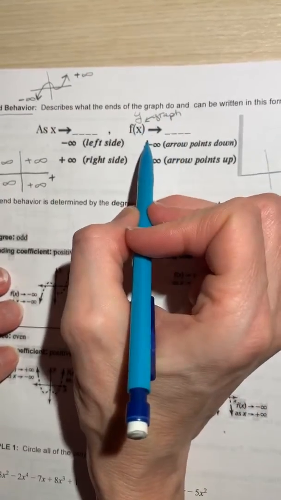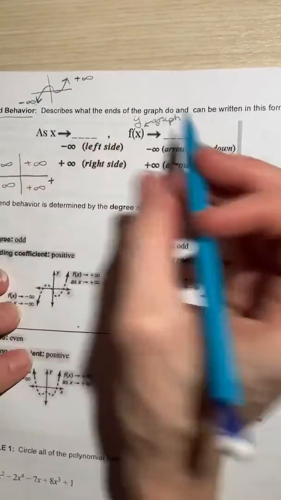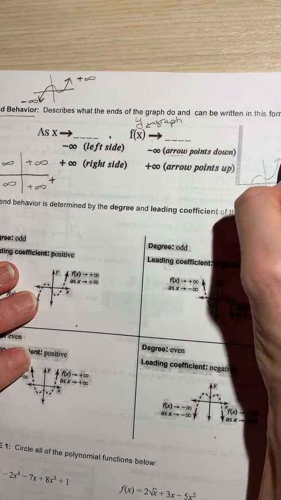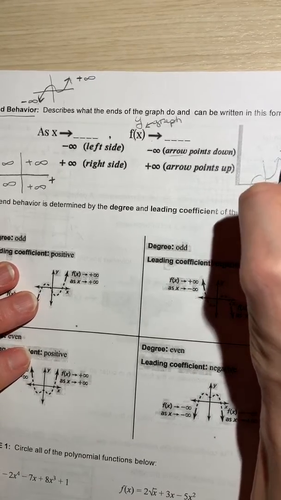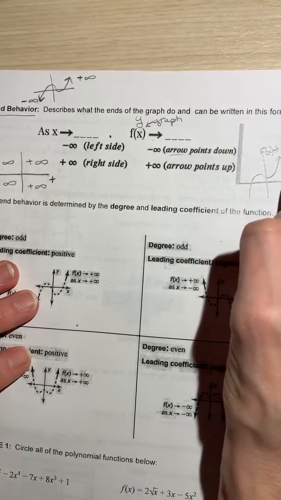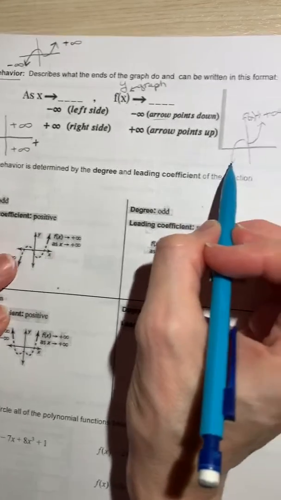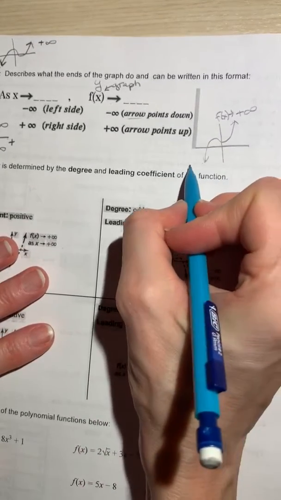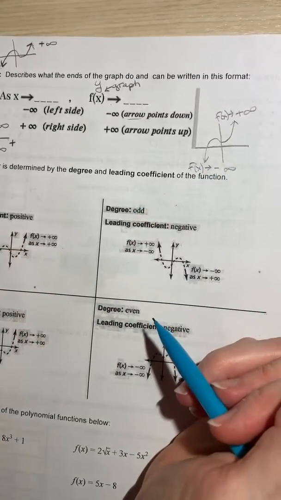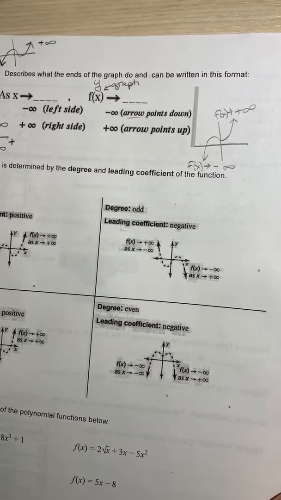When it says arrow, it's talking about the arrow at the ends of your graph. So if your graph is pointing up, we would say f of x approaches positive infinity. If your graph is pointing down, or your arrow, we would say f of x approaches negative infinity. So that's what we mean about end behavior.